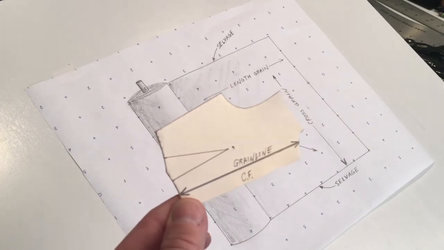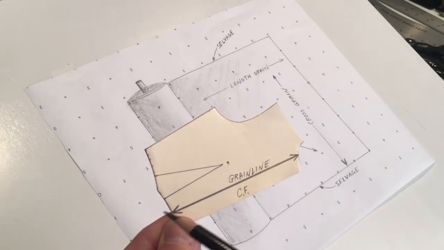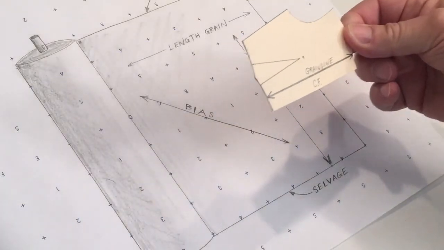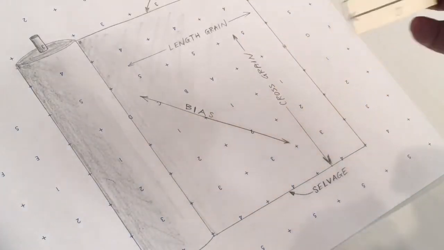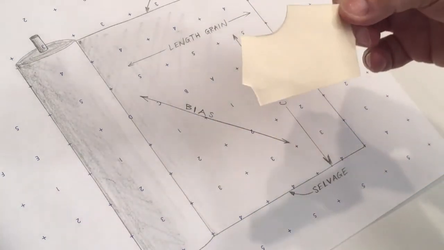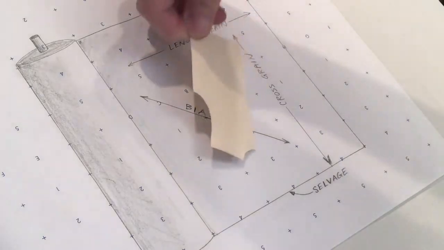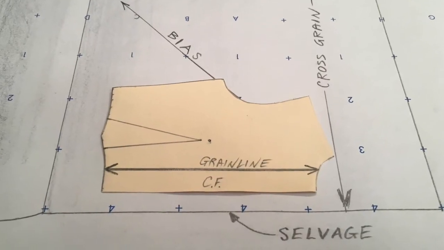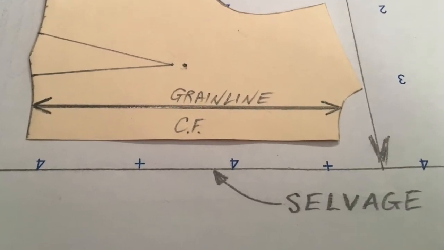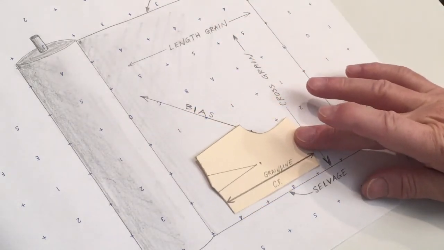Okay, I've made this cute little pattern here, and I've drawn a grain line. I've labeled it grain line, this line right here, which is parallel to center front. And the purpose of a grain line is to tell us how to place the pattern onto the fabric. You see, without a grain line, we have no idea how to place this pattern onto this fabric. This way, this way, this way. But with a grain line, the grain line is always parallel to the selvage. So it goes like this, not like this, not like this, but it's always parallel to the selvage.